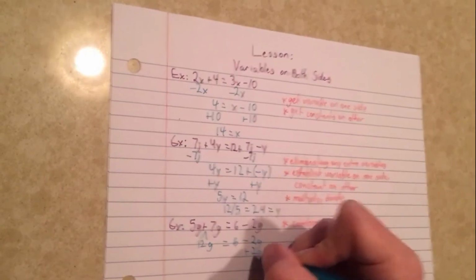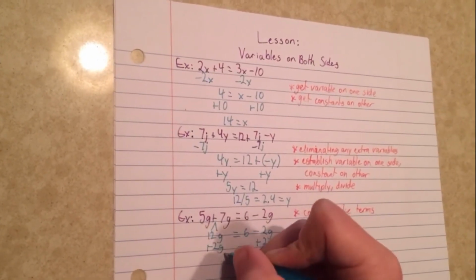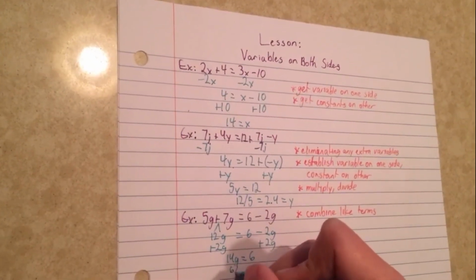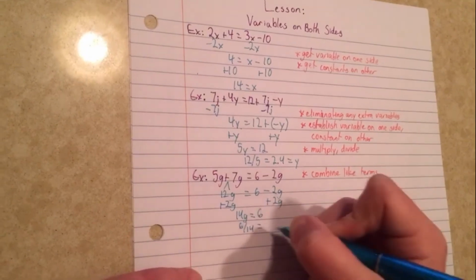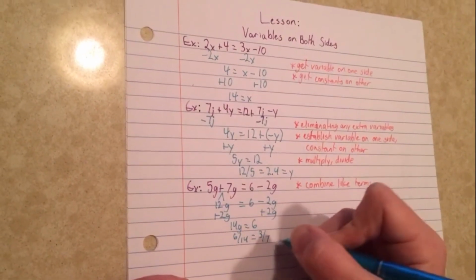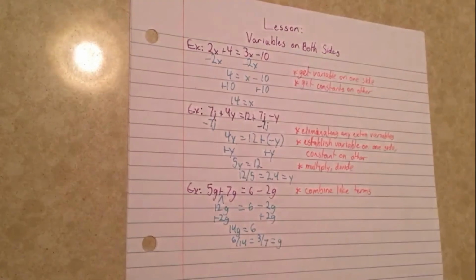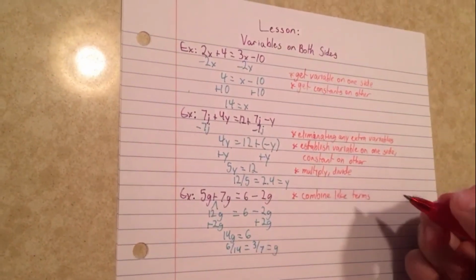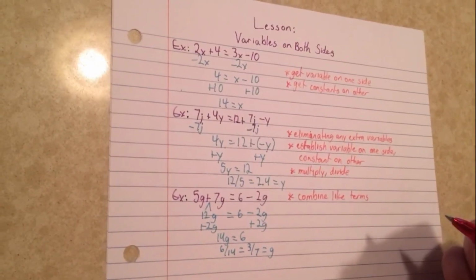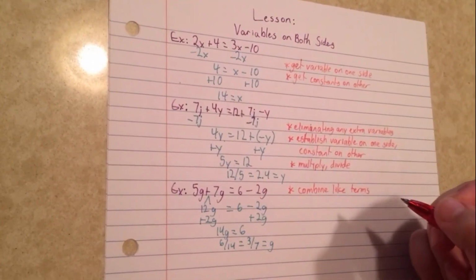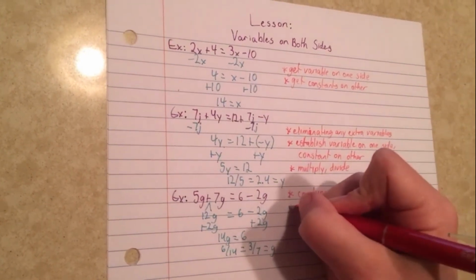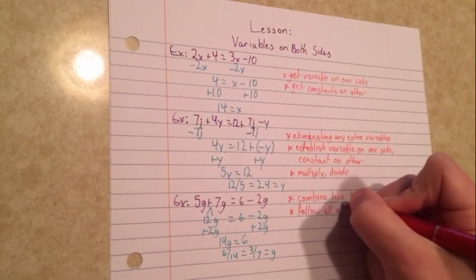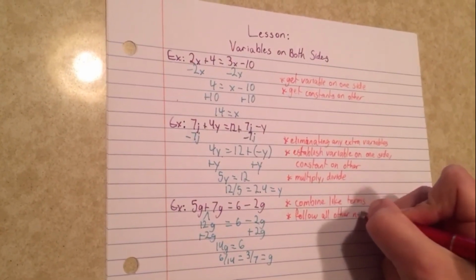So of course you add the 2g to both sides and you get 14g is equal to 6. So you divide 6 by 14, which gives you 3/7, which is g. What's happening in this example is teaching you to combine like terms on one side of the equation, and then you follow all the other necessary steps you've already learned.